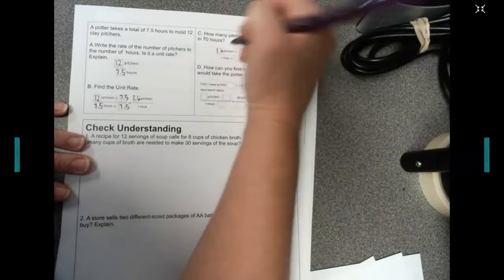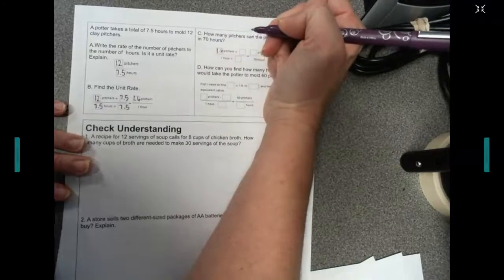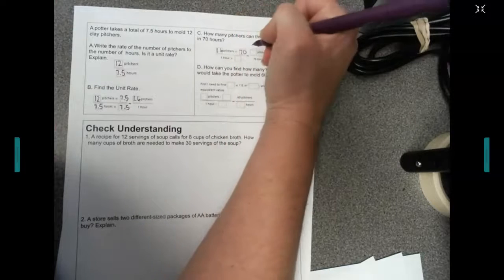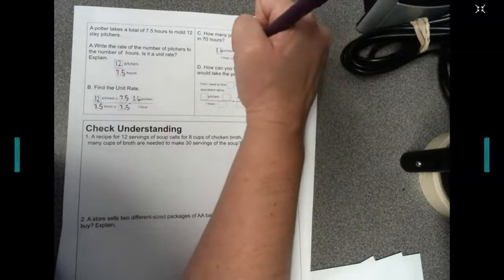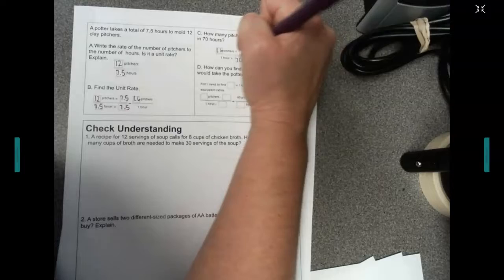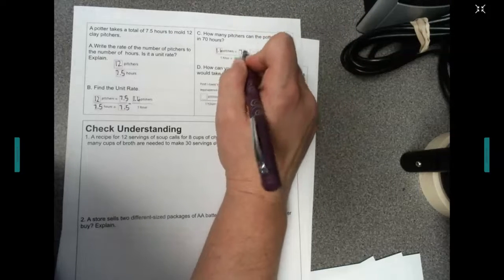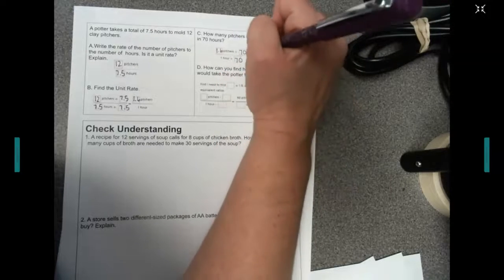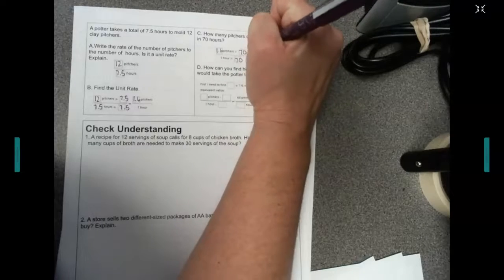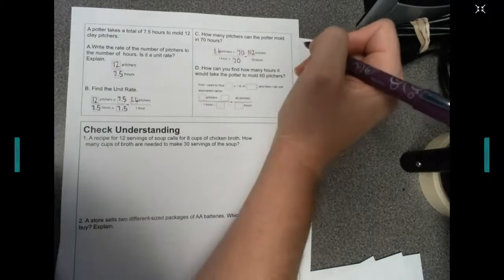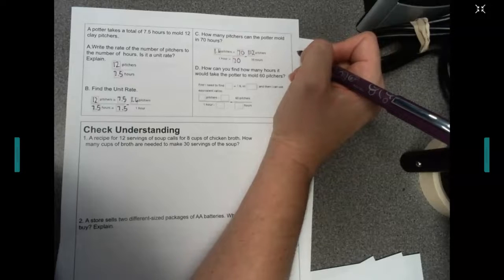So 1.6 pitchers times 1, or over 1, and we're going to be multiplying it now to get 70. Because we need to get 70 on the bottom, whatever we do on the bottom, we do on the top. 1.6 times 70 is 112. So in 70 hours, the potter can make 112 pitchers.